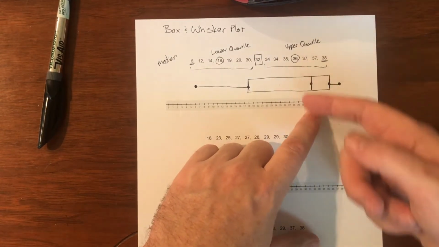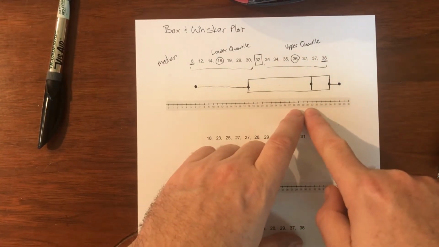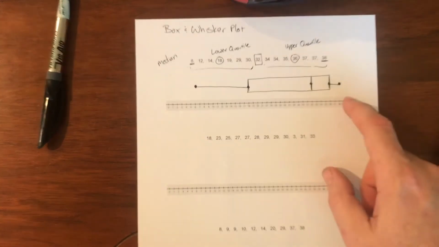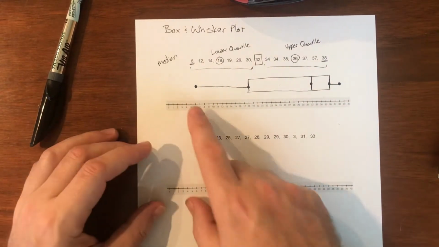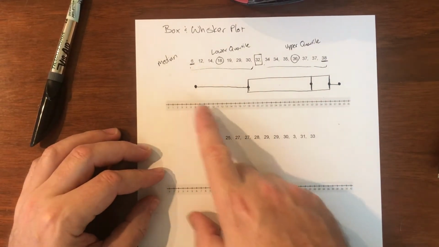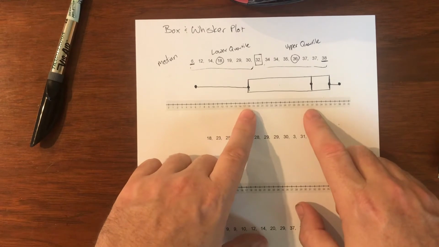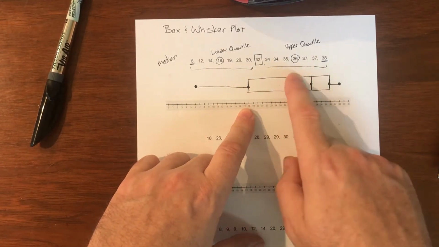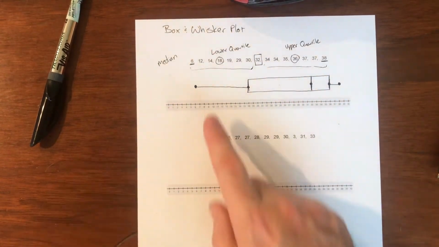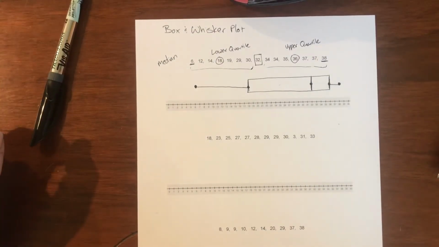I know 4 times 8 is 32, so that's 80% of 40. So half the kids did better than a B. I had one who did really bad. There was a big wide spread right here between 18 and 32. There's a quarter of the kids. So the bottom half was really spread out, but half the kids did really well.